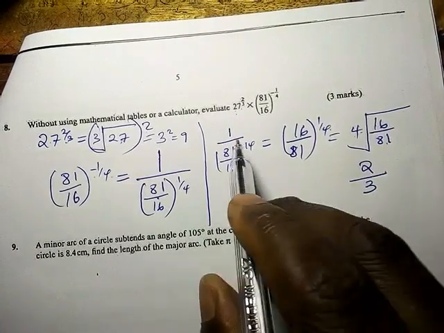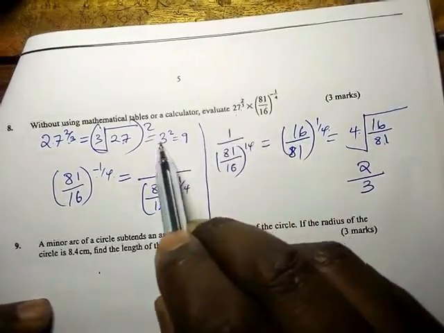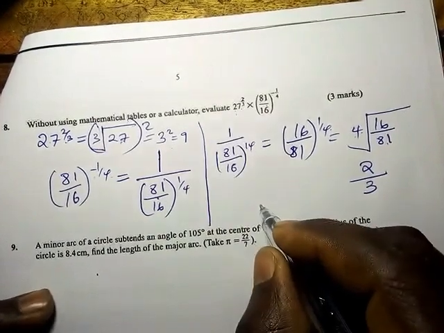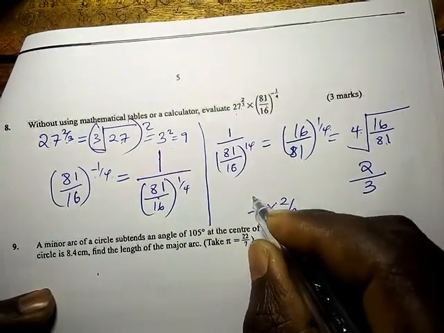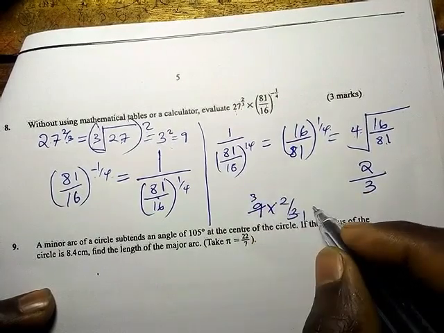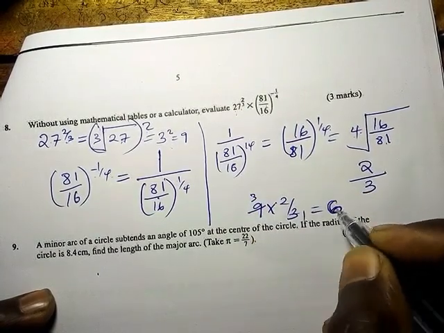And finally, the first one was 9. So now we are going to have 9 times 2 over 3. And this 3 goes into 9, and what do we get? 6.